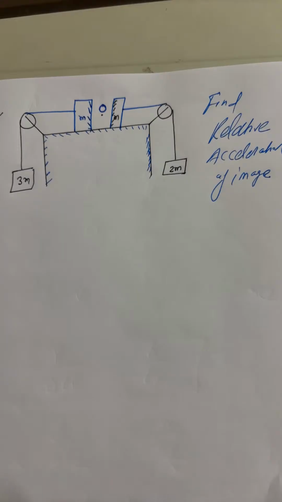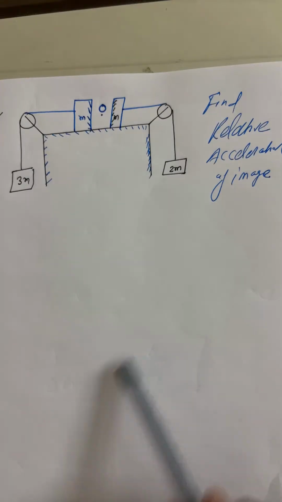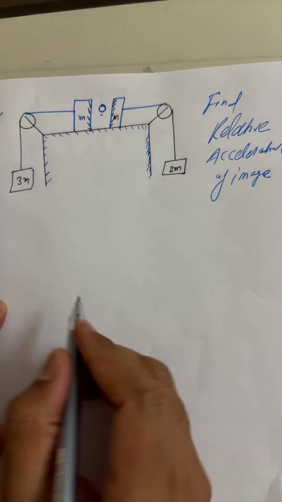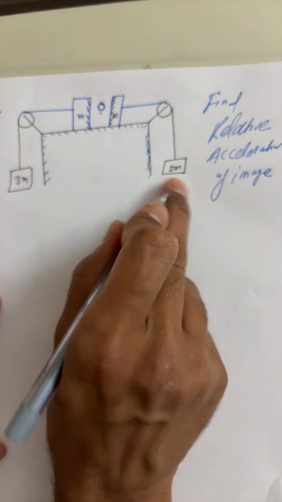Jai Shri Ram, students. Listen carefully. I'll solve this question individually. First, I'll apply the concept of NLM. First I'll do this block, then I'll do this one.